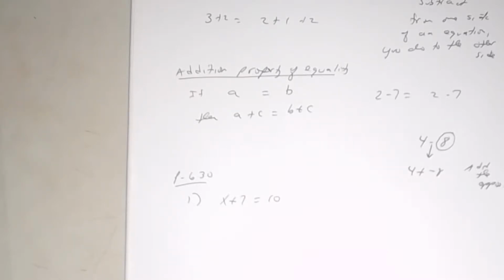So you want to do the opposite. What's the opposite of adding 7? Subtract 7. So here's the step you're going to show. Subtract 7, subtract 7. That's the step. So you're using the addition property of equality. What you do to one side, you do to the other. All right.